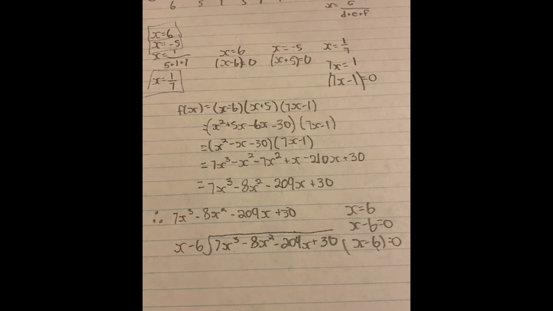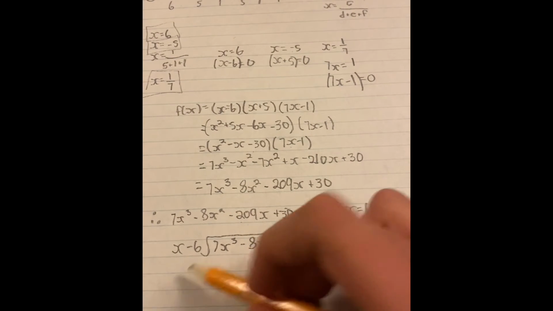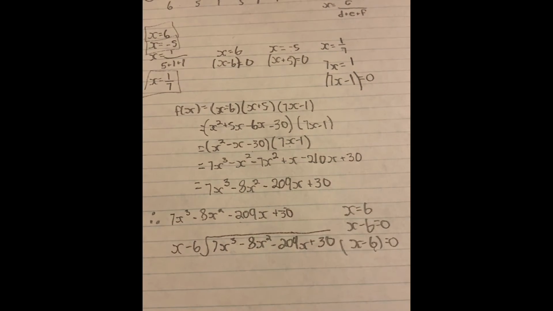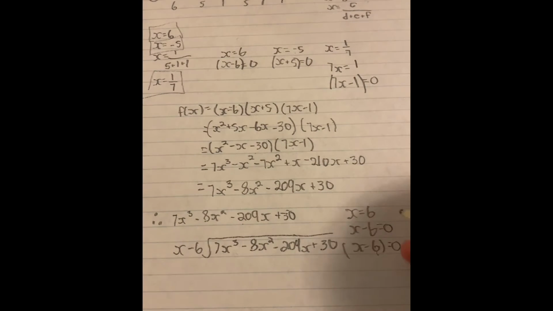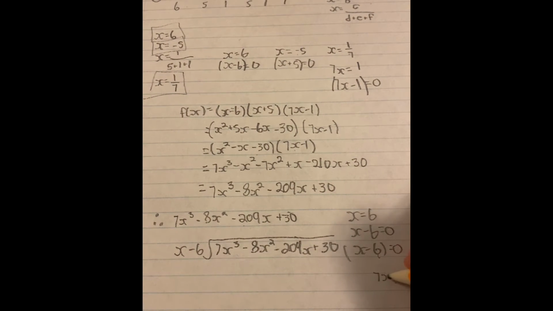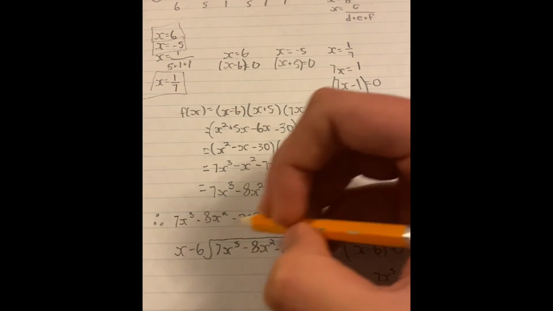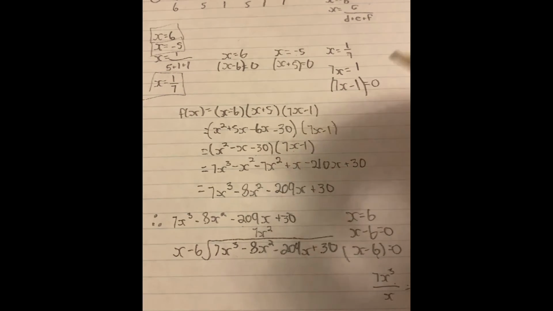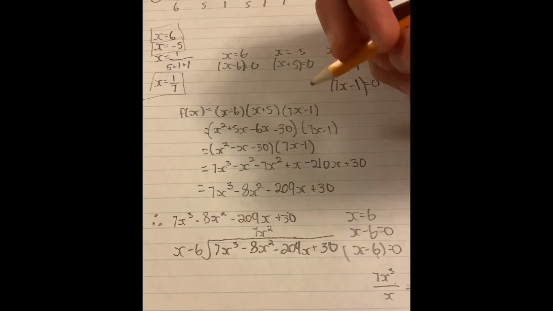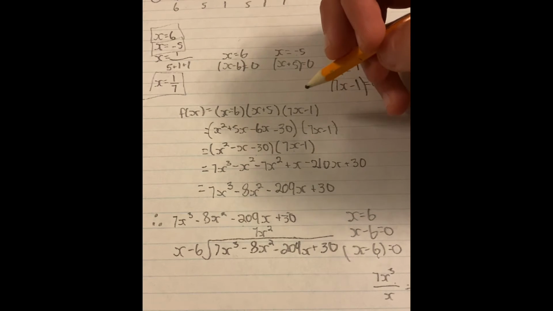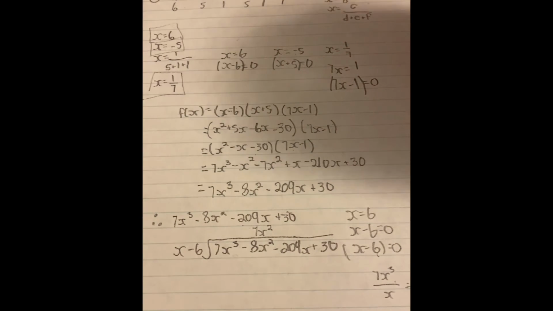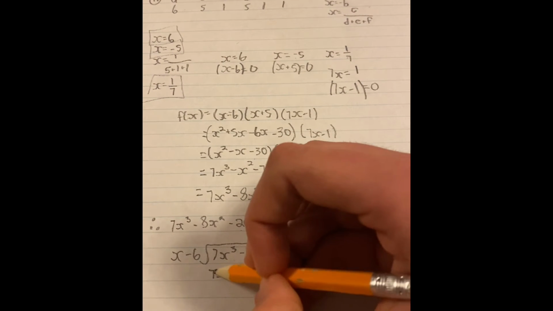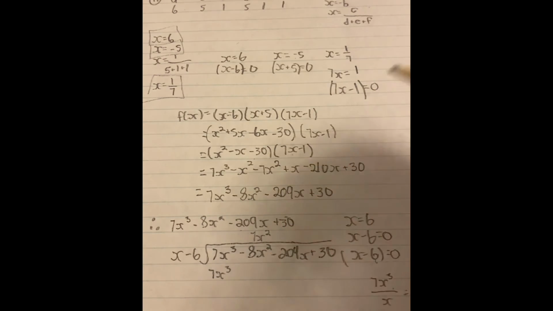So first we divide the first term, 7x cubed, by x, which would get us 7x squared. That goes on top. Then we multiply 7x squared by x, giving us 7x cubed.